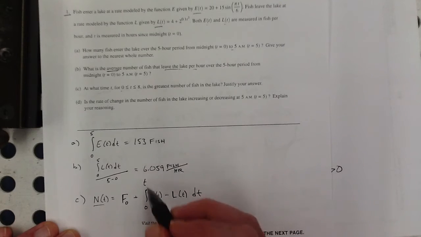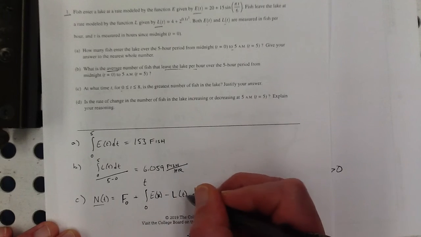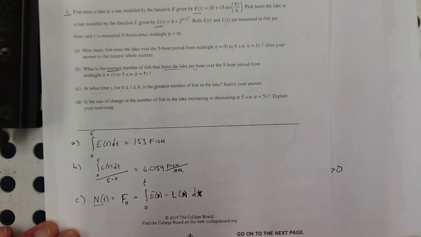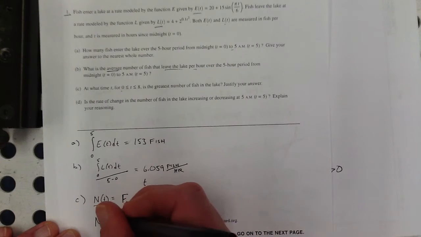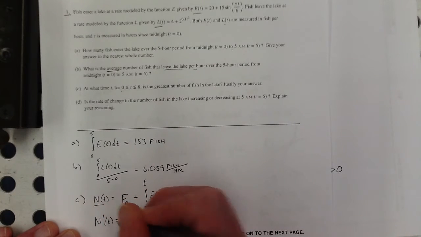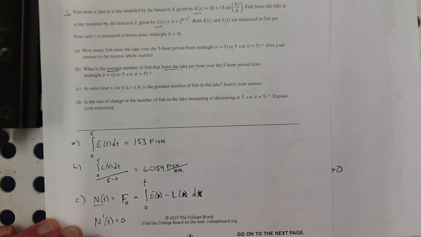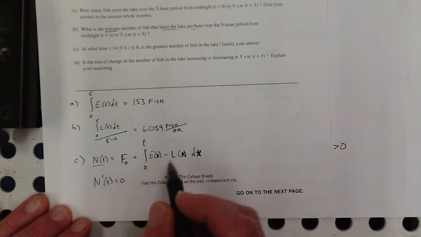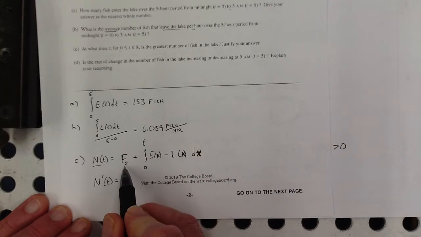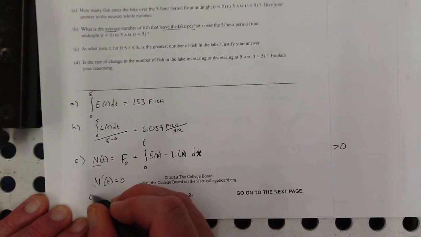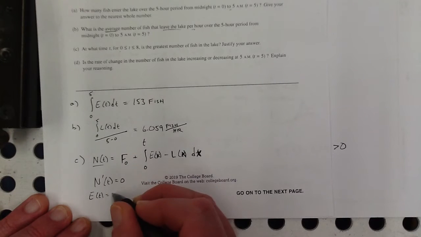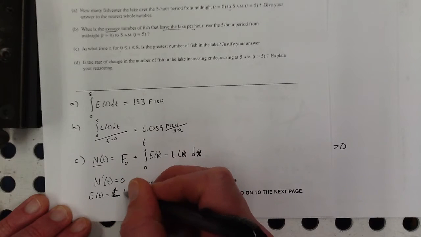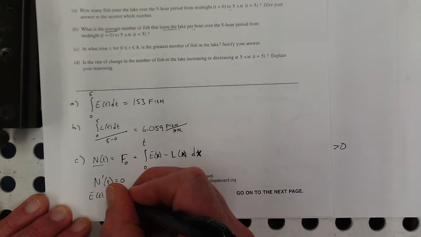I used the t in 2 different places. Really, this should be an x or some other letter. If you want to know when the number of fish in the lake is at a maximum, you set the derivative of the number of fish equal to 0. And when I take the derivative here, that's just a constant, so it goes away. So I realize that, oh yeah, it makes sense that when the enter and the leave functions are equal to each other, that is the critical point.